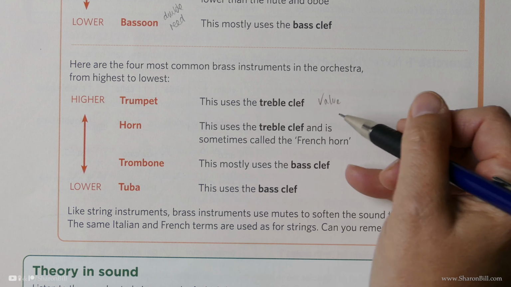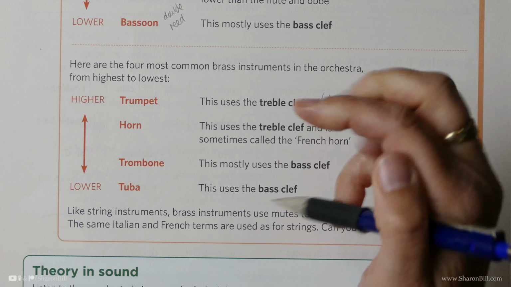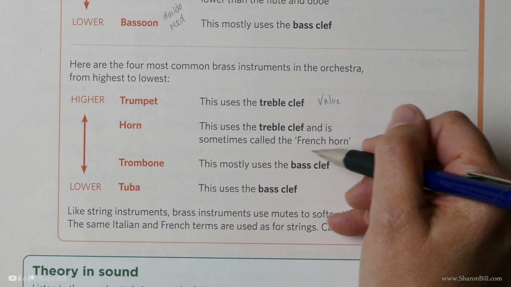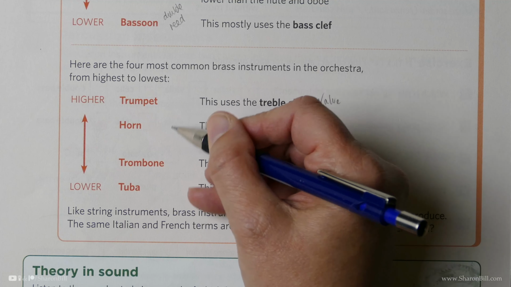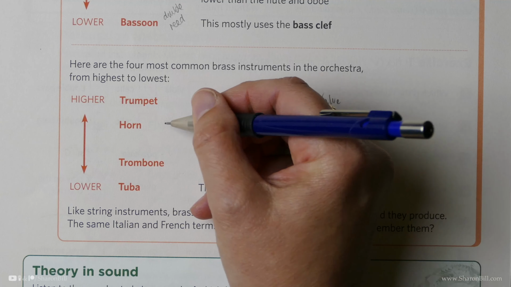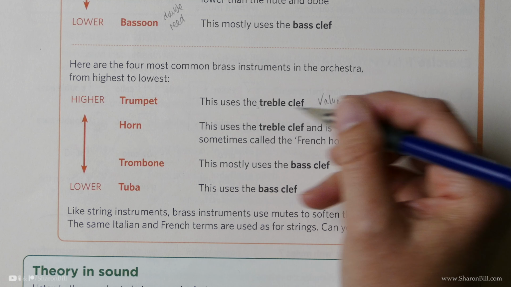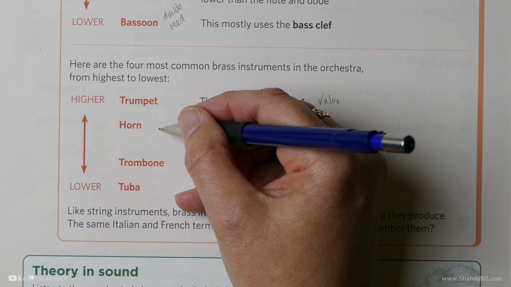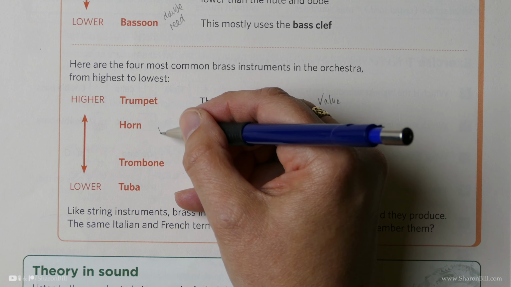It's quite clever how it works, using just three valves to create different registers. And then the horn, sometimes called the French horn, is the curly one. I understand that that's quite a difficult instrument to play. Again, that's valves. And both of these use the treble clef.